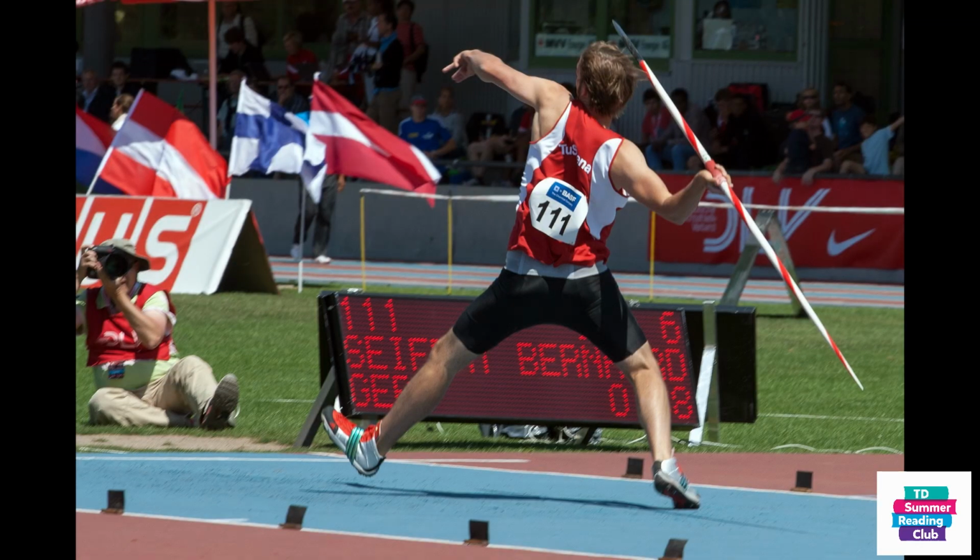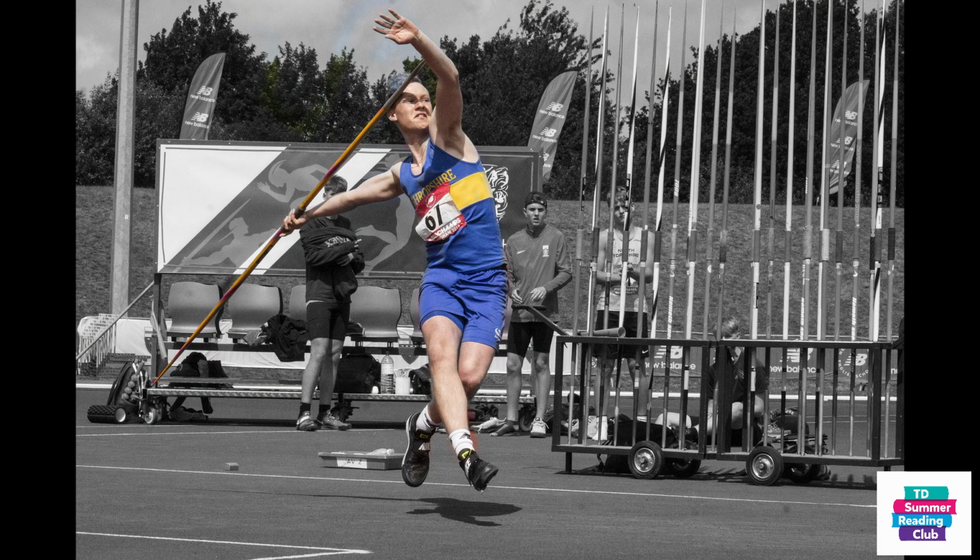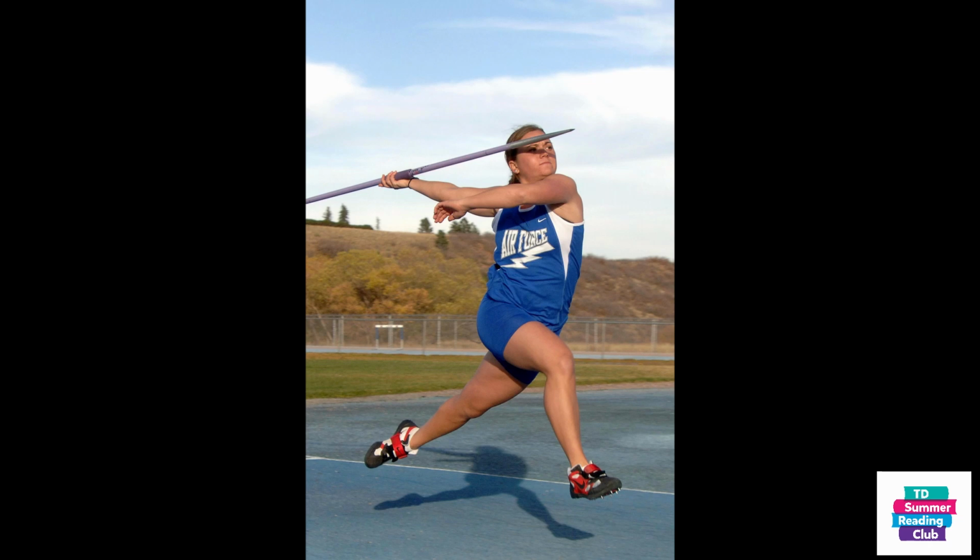This week's challenge is the Javelin Throw. Do you guys know what javelin is? It's an Olympic sport where people have to throw a spear-shaped object as far as they can. But when they're throwing it, they're not allowed to cross a specific line. And sometimes they can throw it as far as 90 meters.